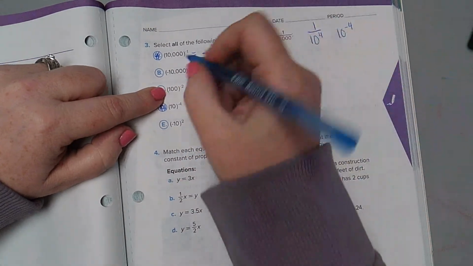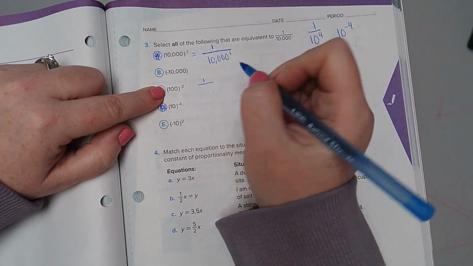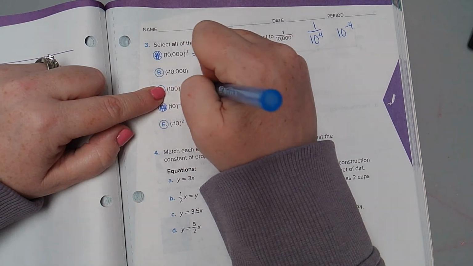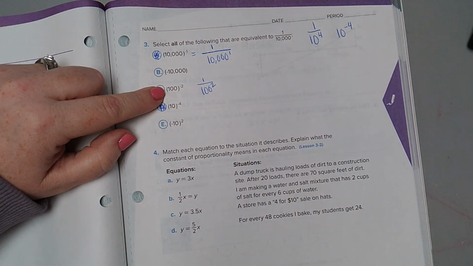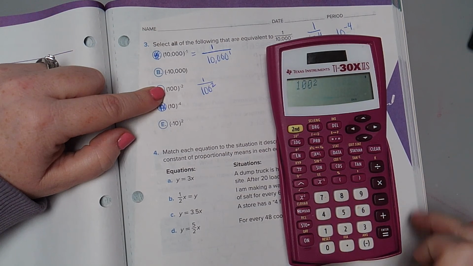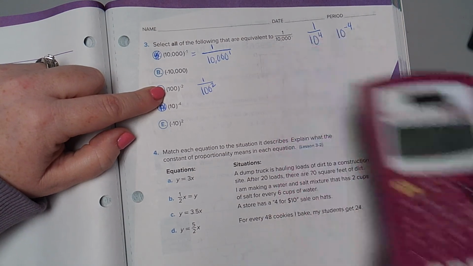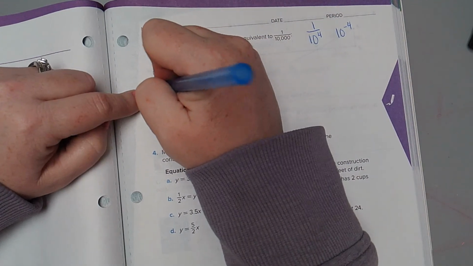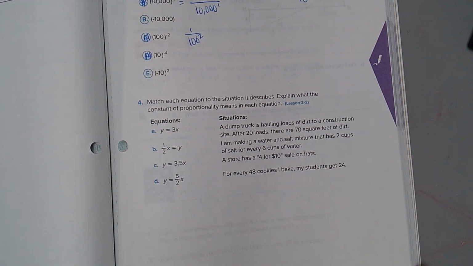Okay, this one. We have 1 to the 100th power squared. 100 squared is equal to 10,000. So this one works too.